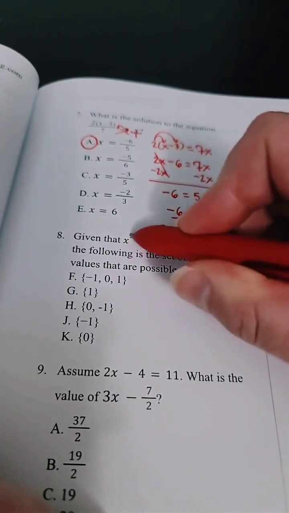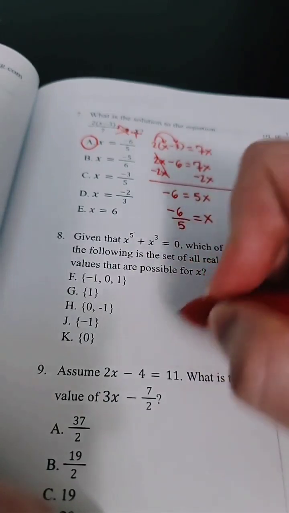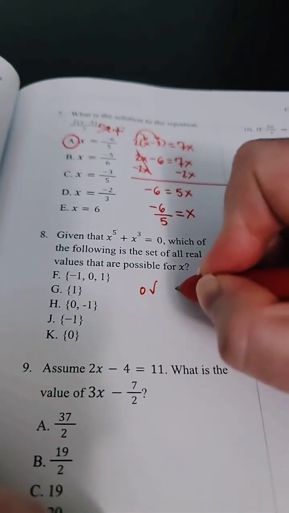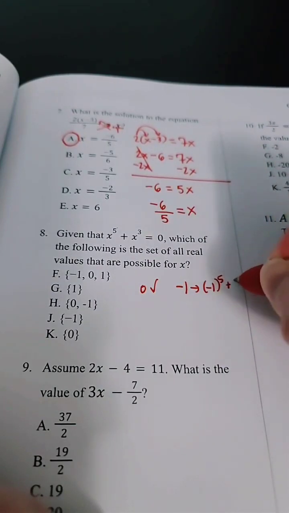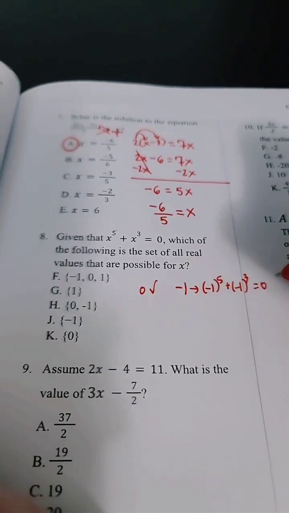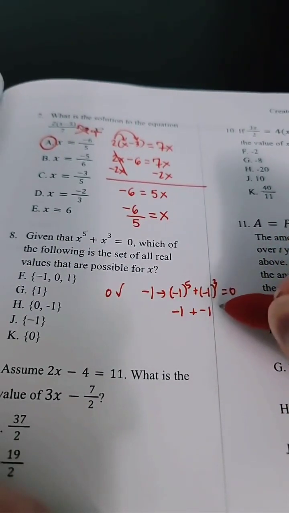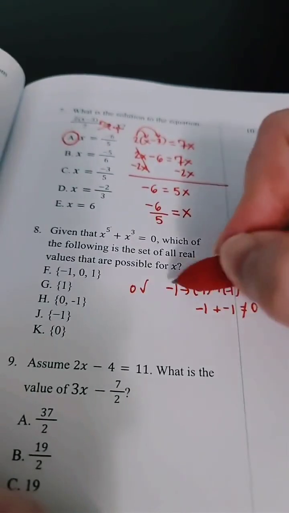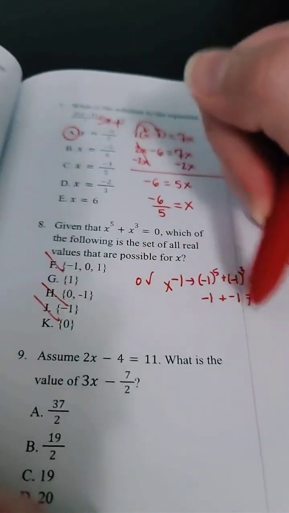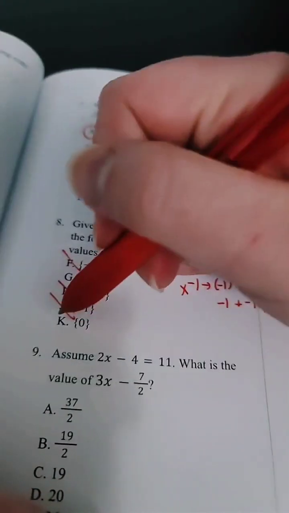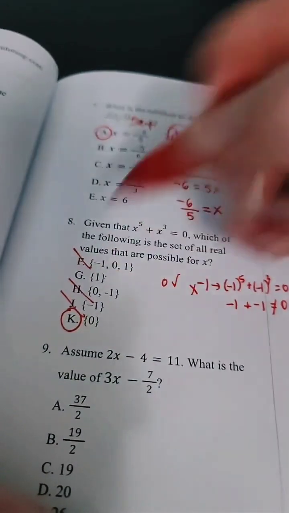So I'm going to start with 0. If I plug in 0 here, 0 to the 5th is 0 plus 0 to the 3rd is 0, 0 plus 0 is 0. So 0 works. Now I'm going to plug in -1. So if I plug in -1, I have -1 to the 5th plus -1 to the 3rd, and that's supposed to equal 0. Well, -1 to the 5th is -1 plus -1 over here. That does not equal 0, so that does not work. So automatically I can cross out this one, and this one, because they all include -1, which doesn't work. And I can know that it's K because 0 had to work, so part of the answer has to include 0.